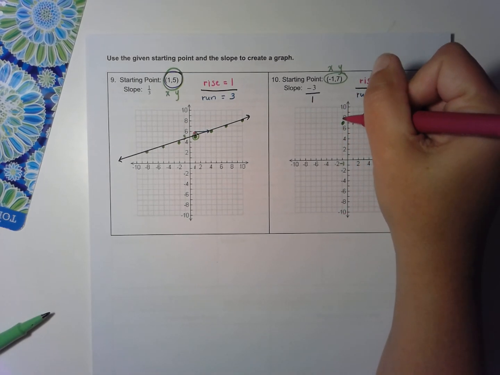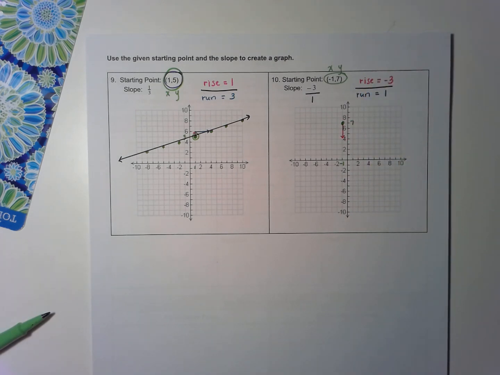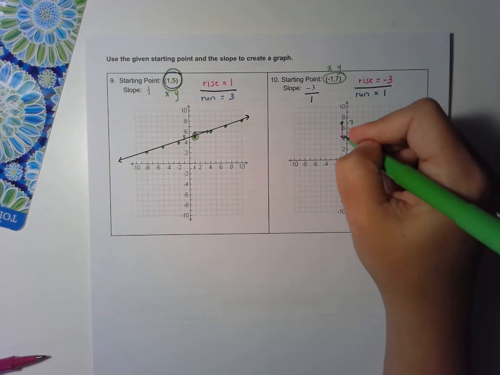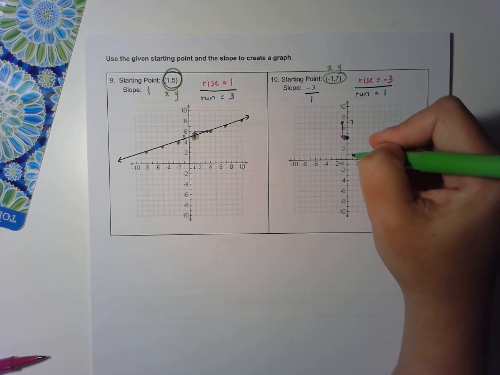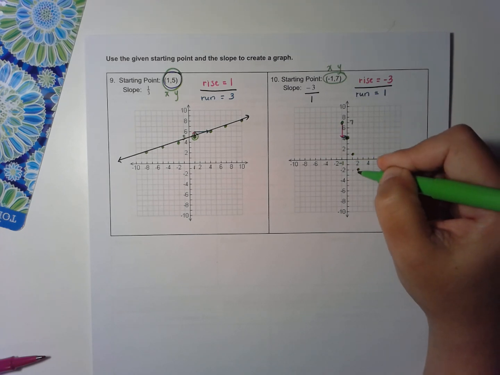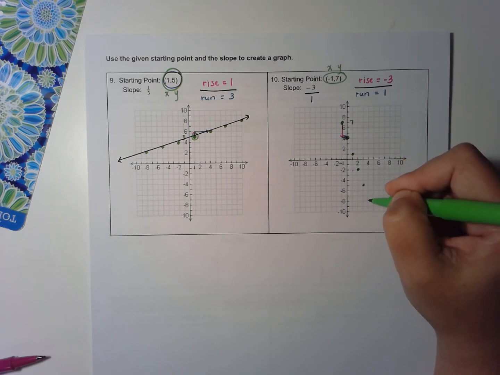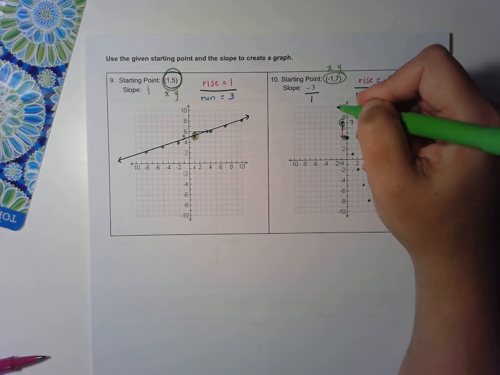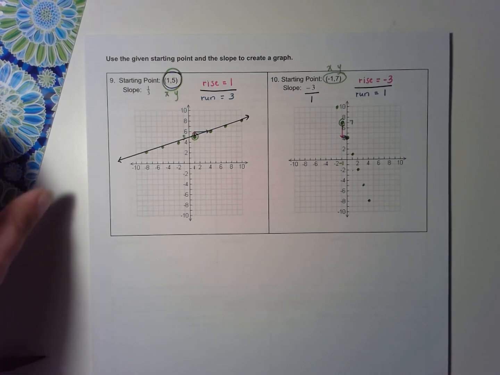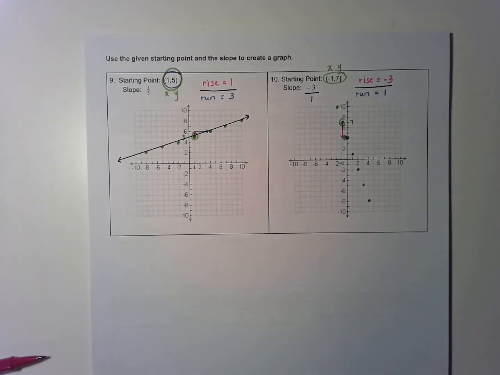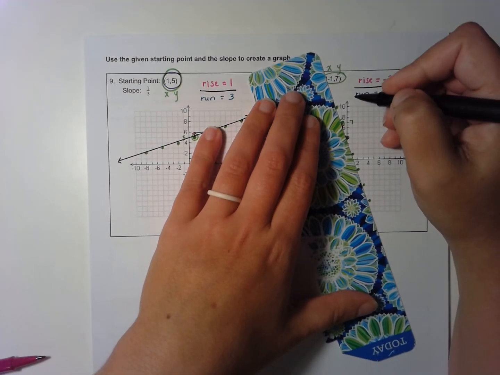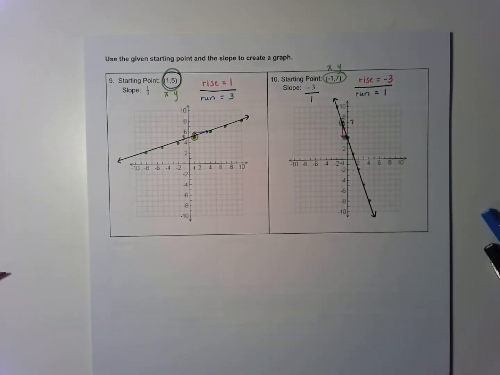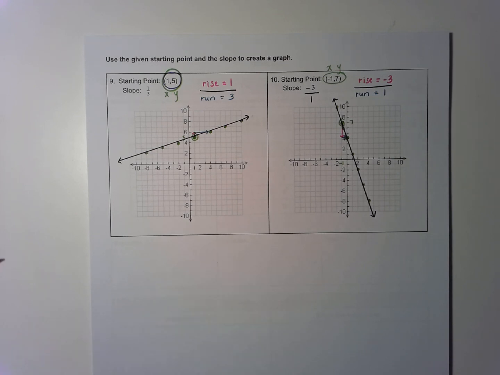So from this green point, I'm going to go down 3 because it's negative. The rise is negative, and then to the right 1. And my next point would be right here. I'm going to keep doing that. Go down 3, right 1, down 3, right 1, down 3, right 1, down 3, right 1. And each time I do that, I'm going to put a new point wherever I land. I could also go up 3, left 1, which is reversing both directions. And I could still get another point that's in a straight line with the other ones. From here, I'm going to draw a nice straight line through those points with arrows on the end. And that is how you can use a starting point and a slope to make the graph of a line.